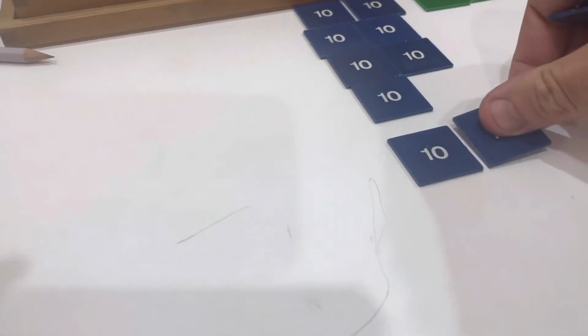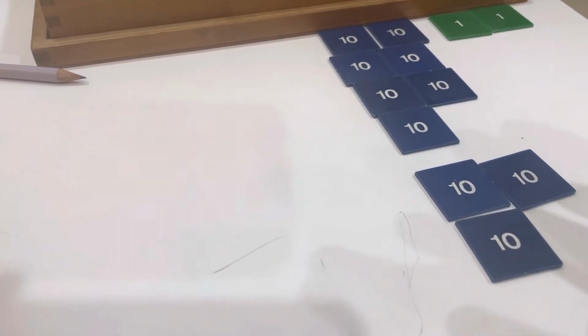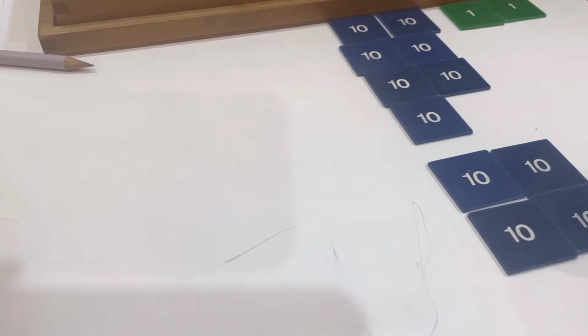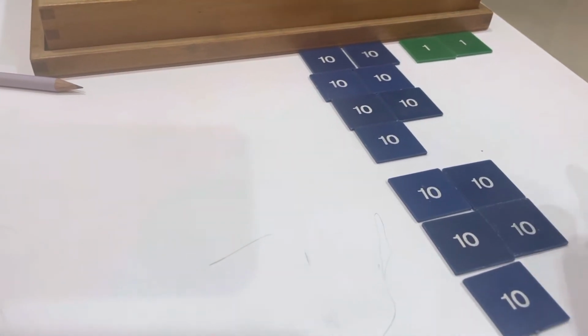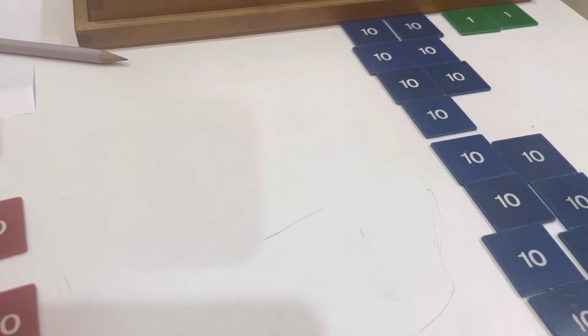So there's 1 ten, 2 tens, 3 tens. I try to use the phrases 3 tens, 4 tens, or if they're advanced enough, you know, 50, 60, depends on the level, 70, 80.